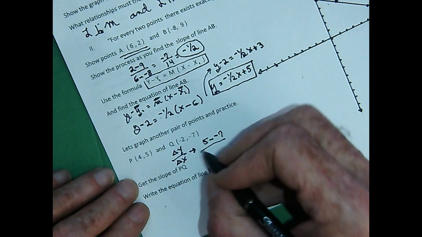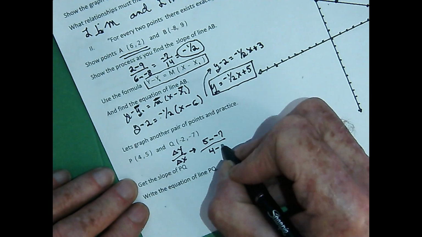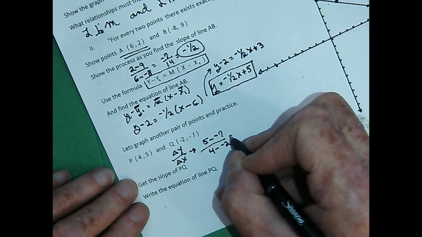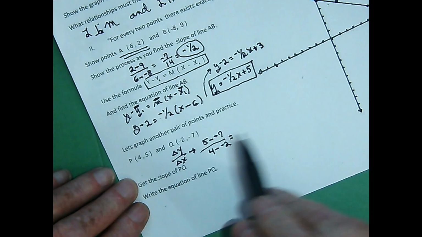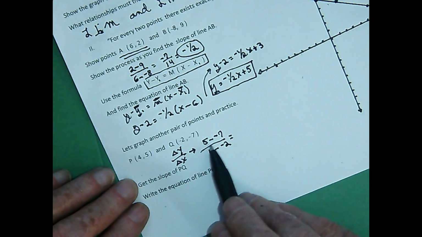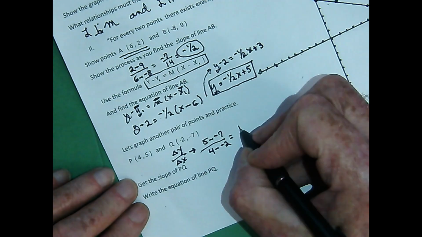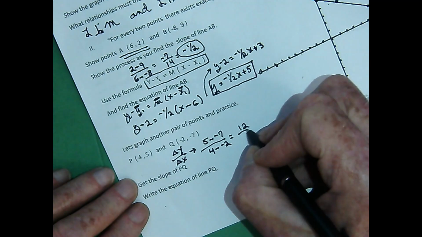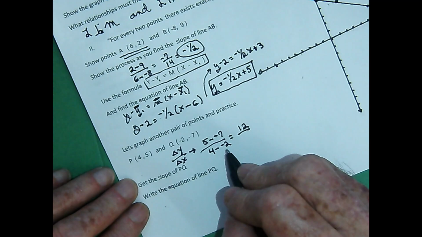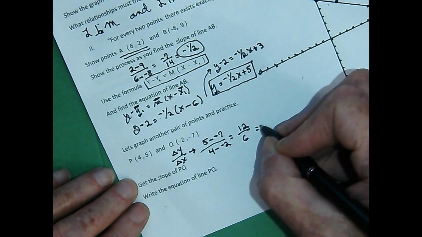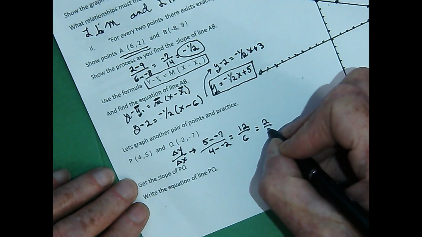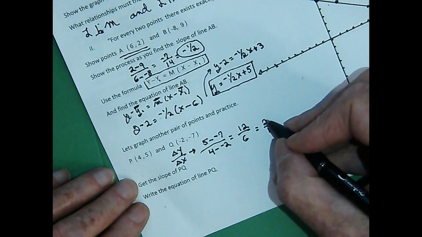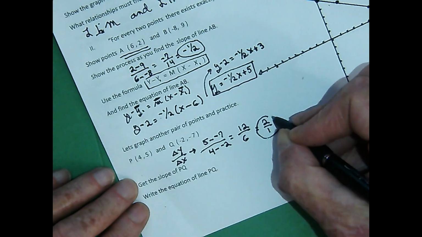So this would follow with 4 minus negative 2. And you bear in mind all that arithmetic stuff. 2 minus signs make it a positive, so that's really 5 plus 7. That'll be 12 over 4 minus a negative 2, really 4 plus 2, there's 6. So that slope is just 2 over 1. Yeah, that's the same as 2, but when it's a slope, I like to think of it as a ratio. So I'm thinking the slope is 2 over 1.